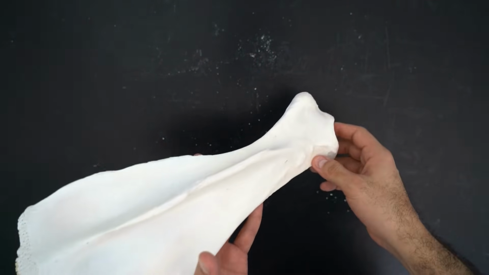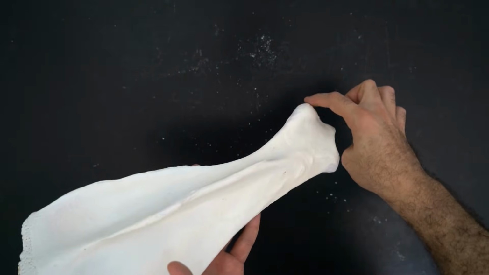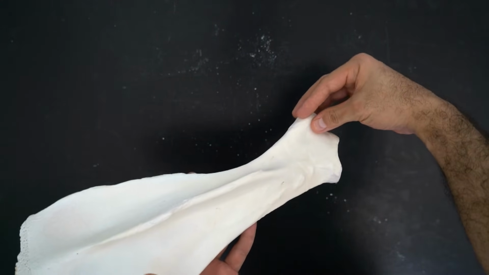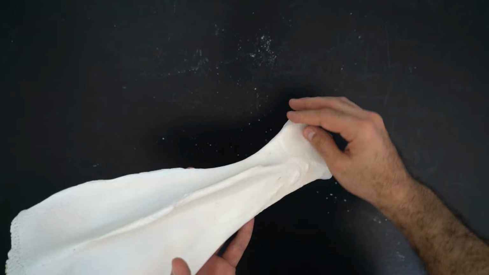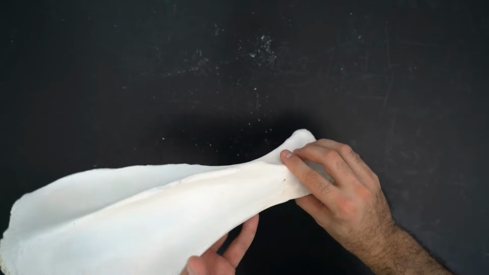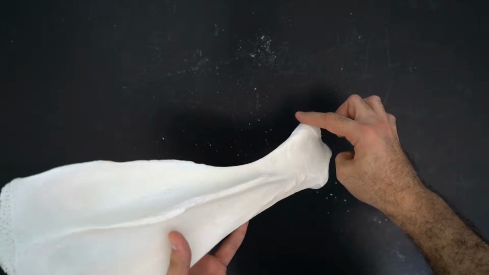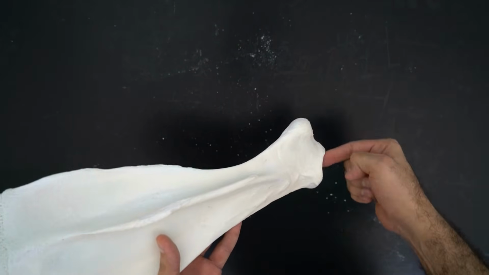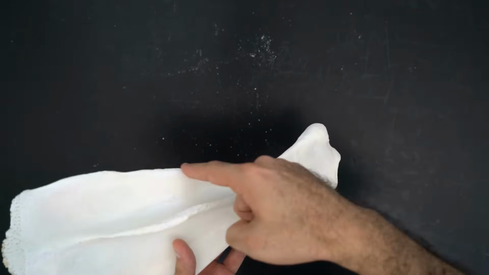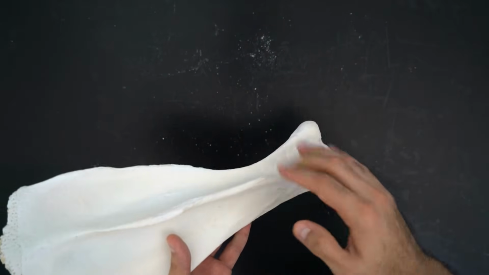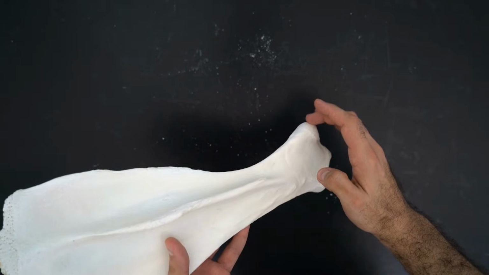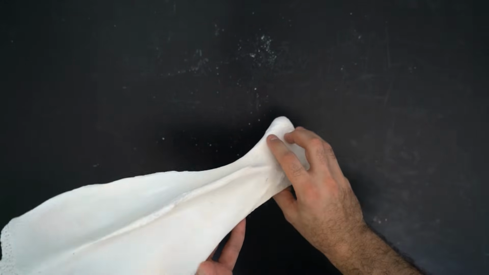To be able to do that, just look for this projection, the supraglenoid tubercle. It's very clear in all animals. This projection should be toward the head of the animal. So this is located cranial to the glenoid cavity. That means this is the cranial border, and this is the caudal border. Put the cranial border or the supraglenoid tubercle toward the head of the animal.